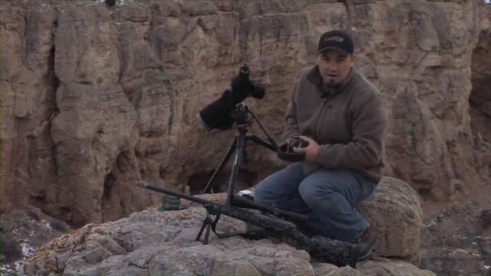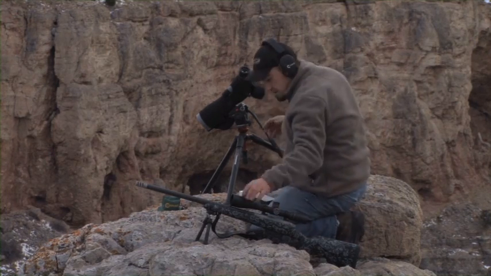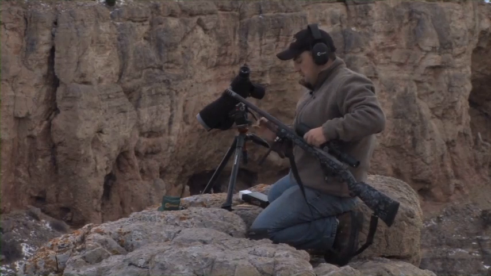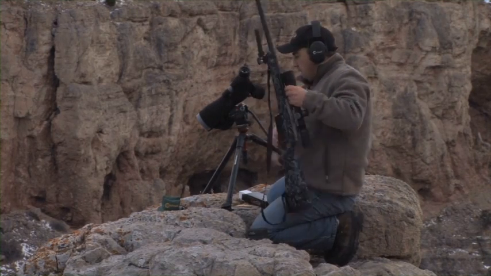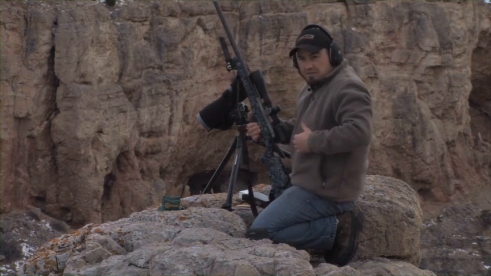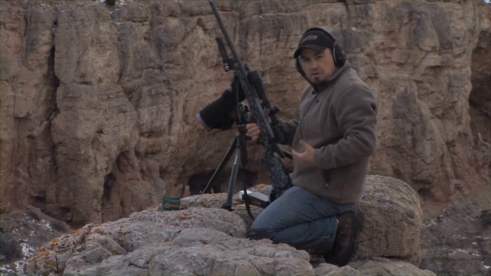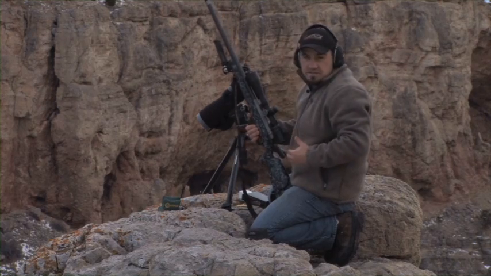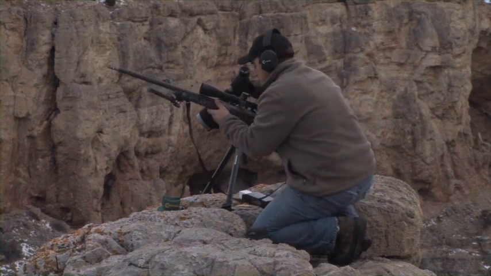Man, this is spooky up there. I don't like it. I'm going to get over this edge and get ready for a shot. I don't have a lot for rear support. You know, it's only 350 yards. I'll get as stable as I can and we'll take this shot.